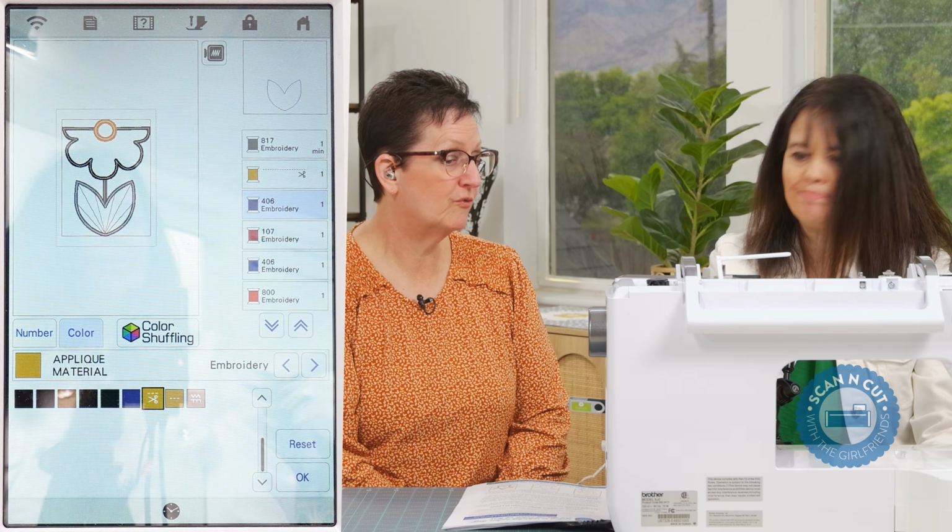All right, let's keep going through the design. I've already done the leaves. I press on the next one. Oh, it's leaves again, but I don't need it, right? No, because we only need one. What does this one represent? That one is the tack down. Exactly. So we don't need that. Okay, let's go to the next one.